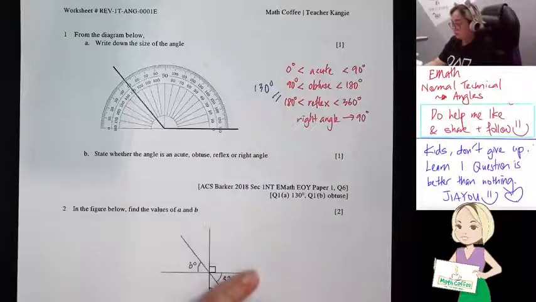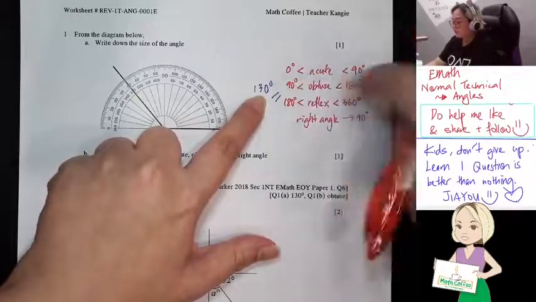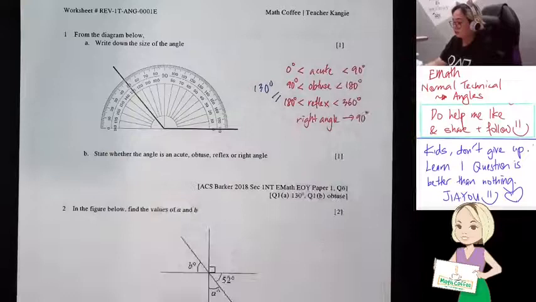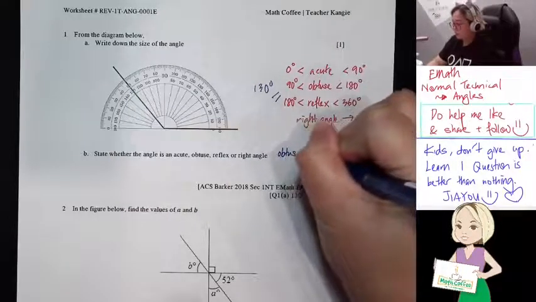Okay, so in this question, this is 130. So 130 is between 90 and 180. So we will know that this one is obtuse. So part B answer is just obtuse angle.